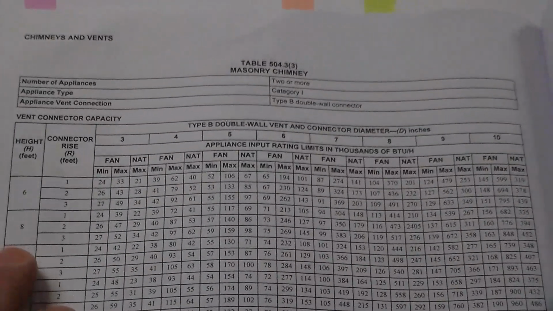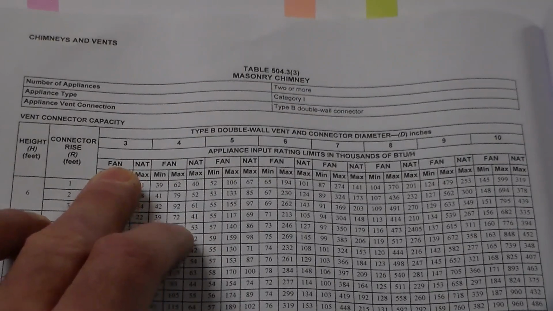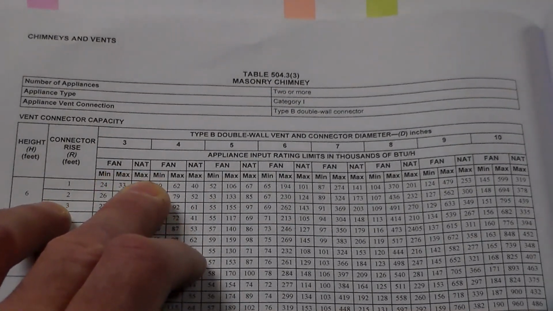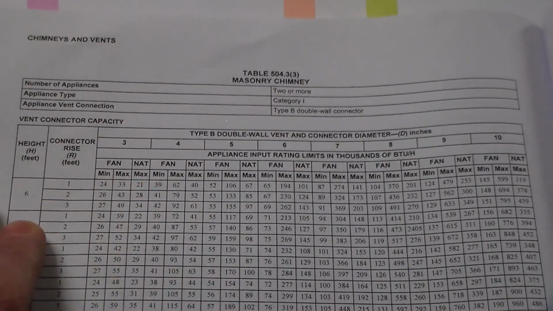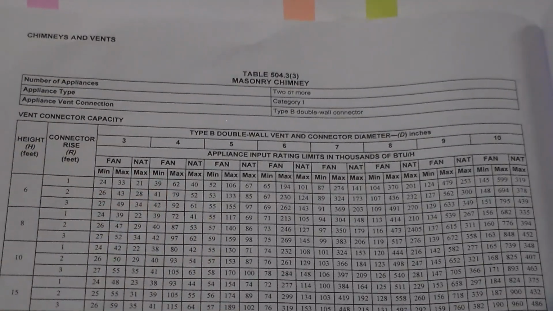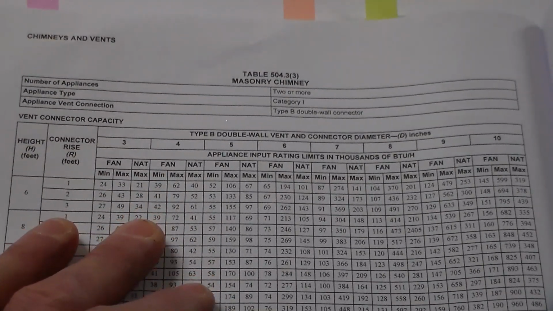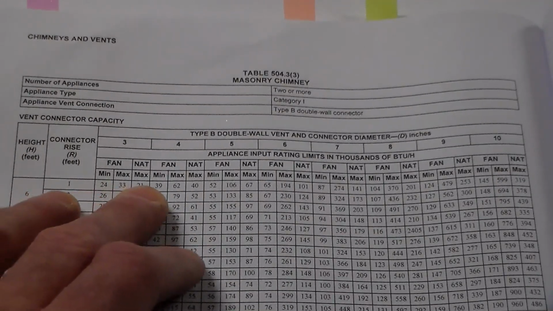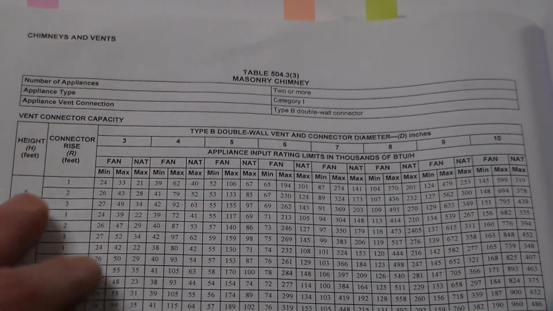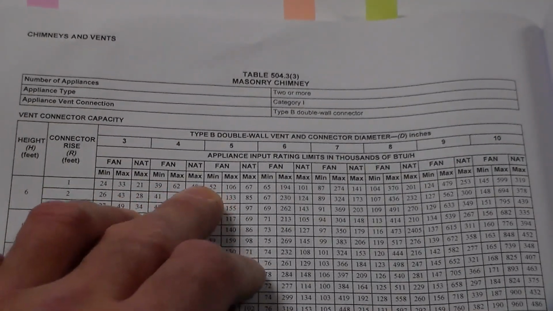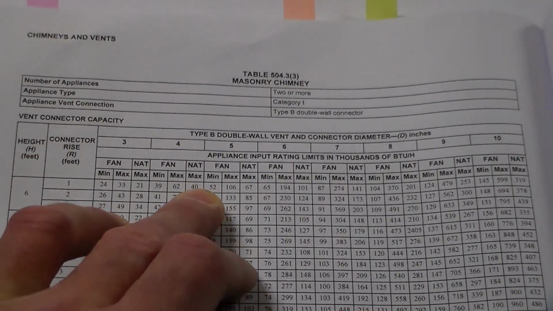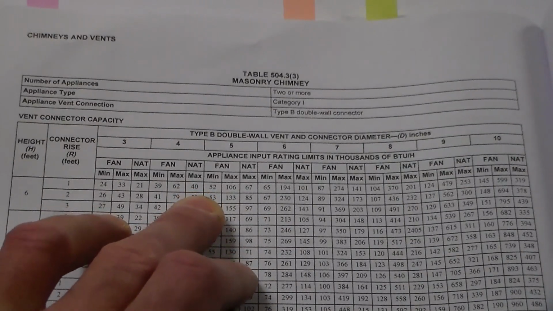Okay, so here we have fan min, max, and then we have nat max. So just like with the gas piping, on the nat ones, we just pick one that's higher than the one we have. So if I had a 20,000 BTU one, then I could use that 21 right there. If I had a 30,000 BTU one, then I'd have to come over here and use that 4-inch because that one goes up to 40, right?